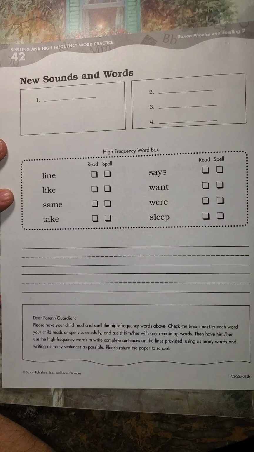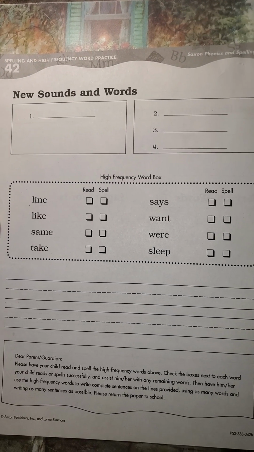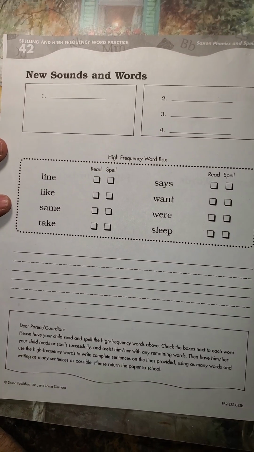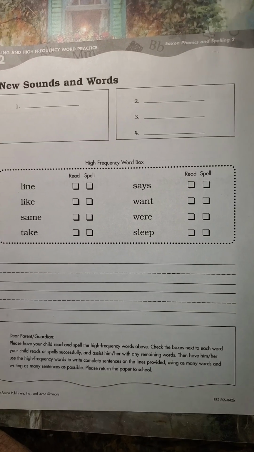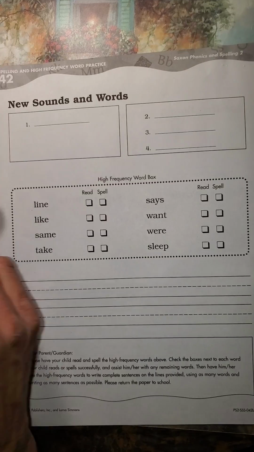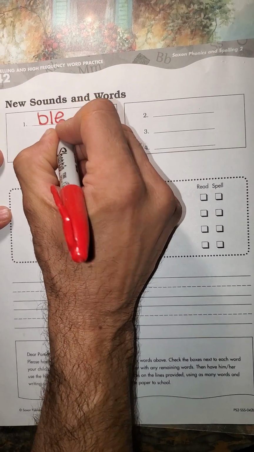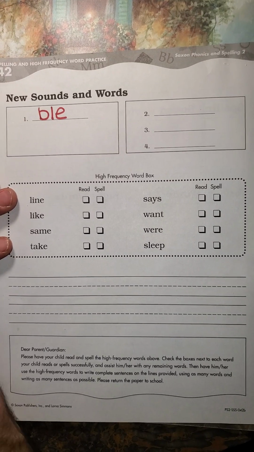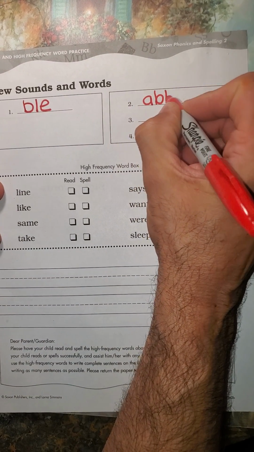All right, students, to finish our lesson 42, let's continue with new sounds and words. Remember, our new sound is the B sound, B-L-E. So we're going to start off with the B-L-E. Number 2 is going to be the word able.